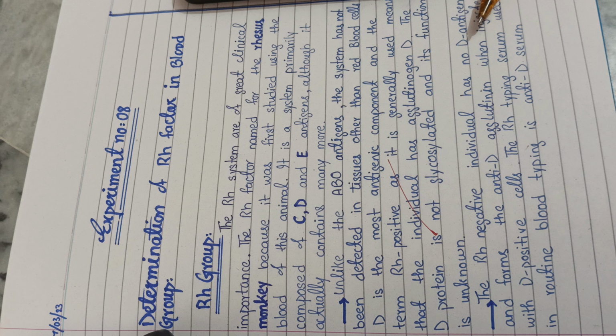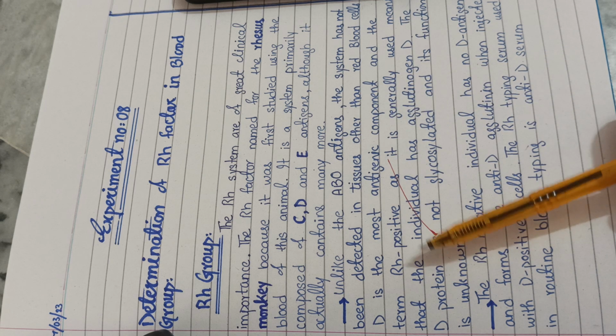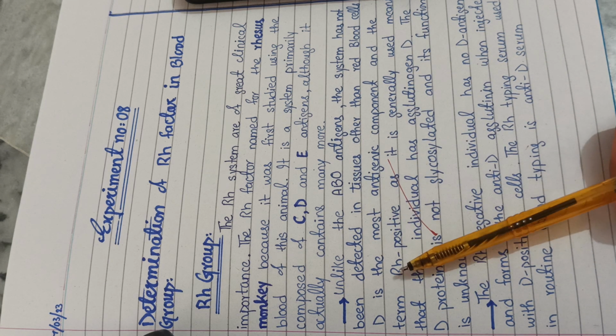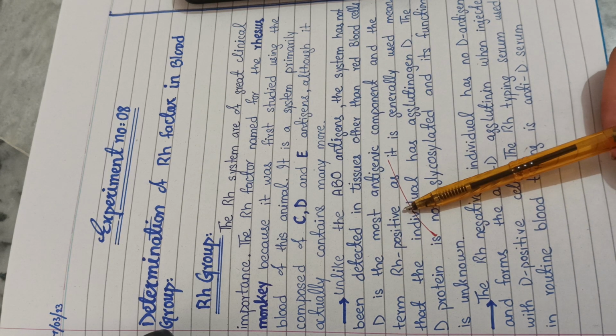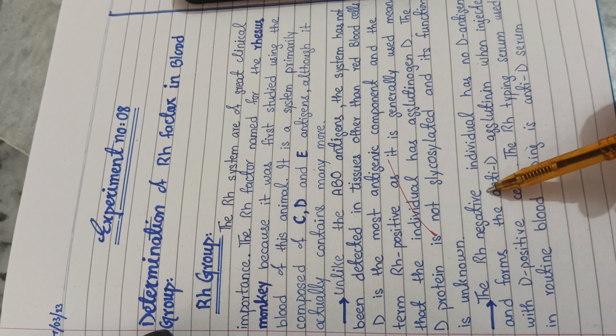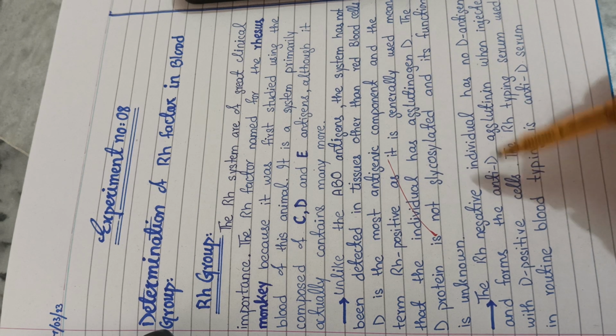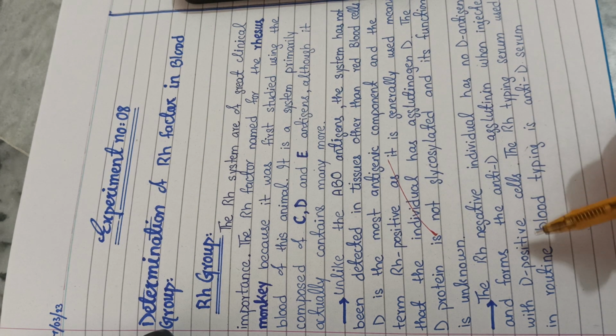So D is the most antigenic component, and if the blood contains the D antigen, then it means it is Rh positive, and if it doesn't contain it, it means it is Rh negative. So an Rh negative individual has no D antigen and forms no anti-D agglutination.